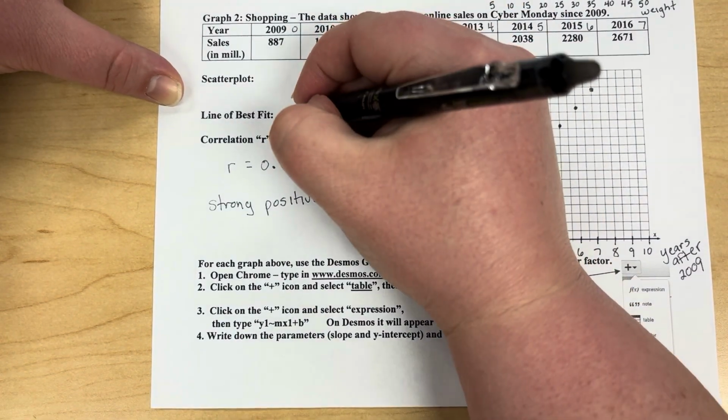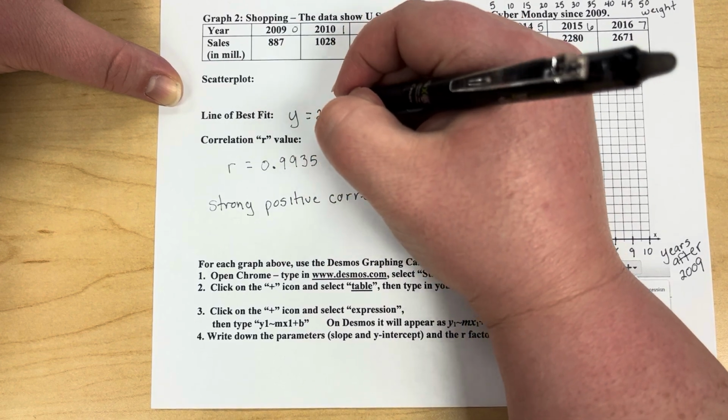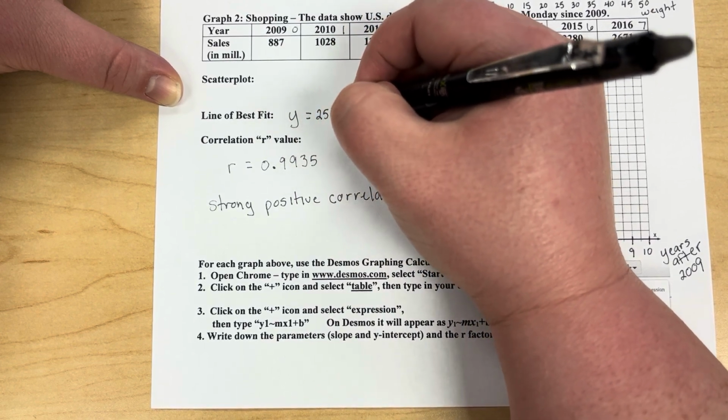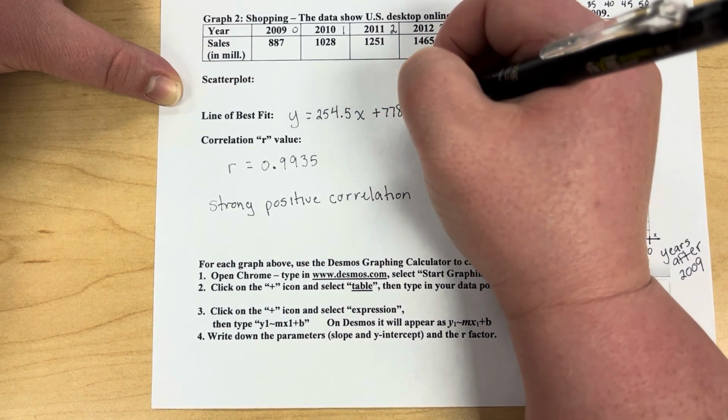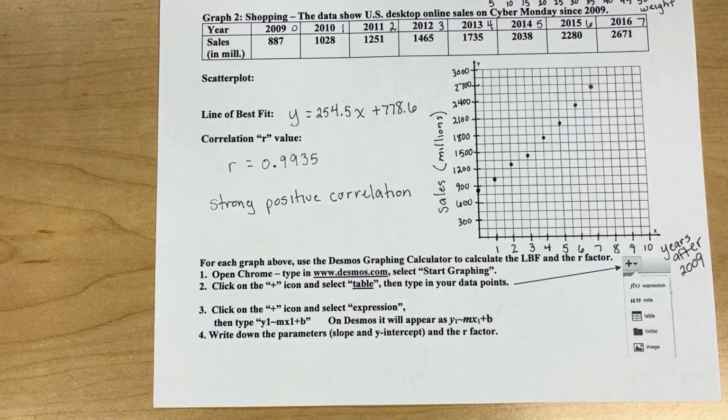And then the line of best fit you get should be y equals 254.5x plus 778.6. And that's it. That's how you analyze and organize data using a scatter plot.